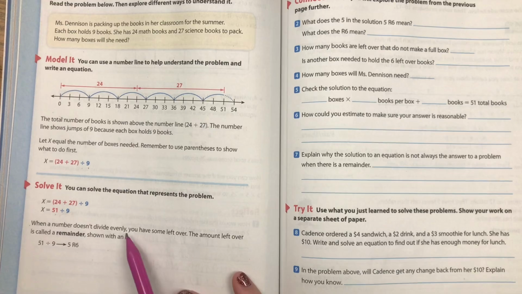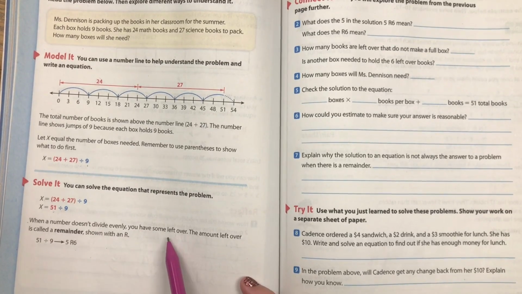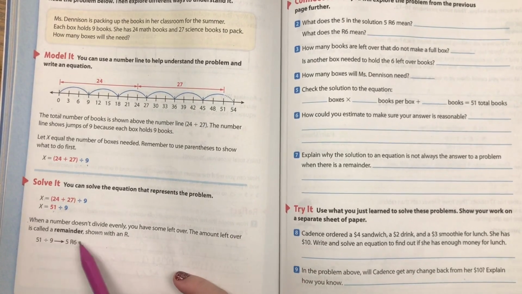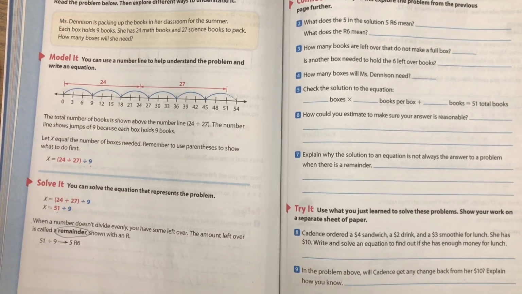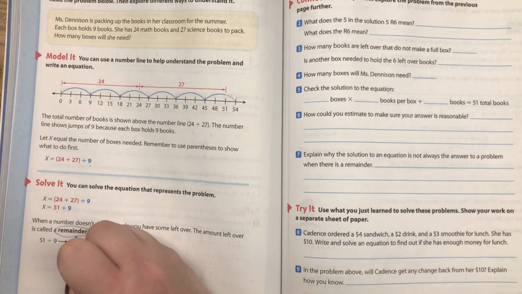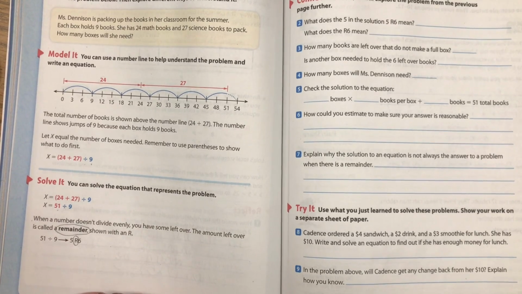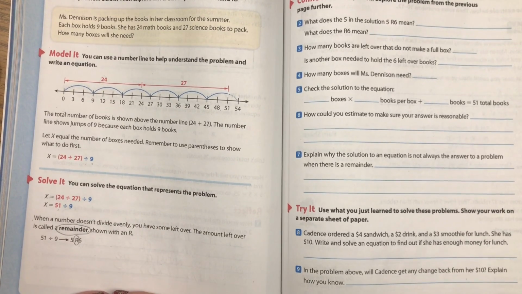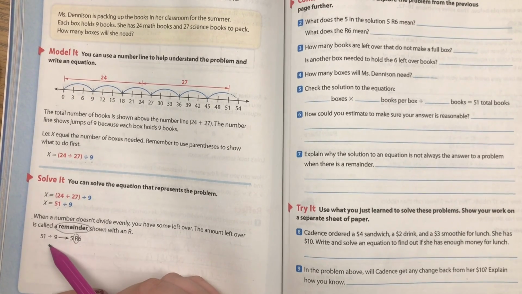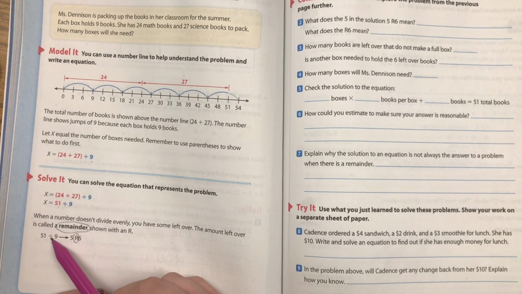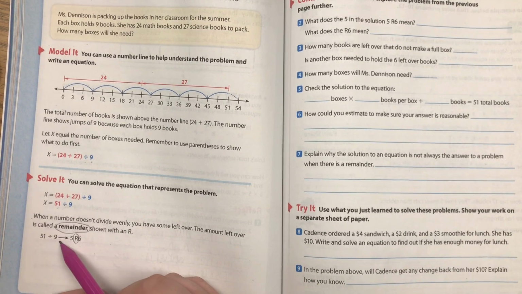When a number doesn't divide evenly, you have some left over. The amount left over is called a remainder, shown with an R. So I'm going to circle that. That's a new vocabulary word for us, remainder. And it is represented with the letter R in our answer. Remainder means the leftover. So what we're saying is some of those books aren't going to fit in the boxes evenly. We're going to have some books left over.